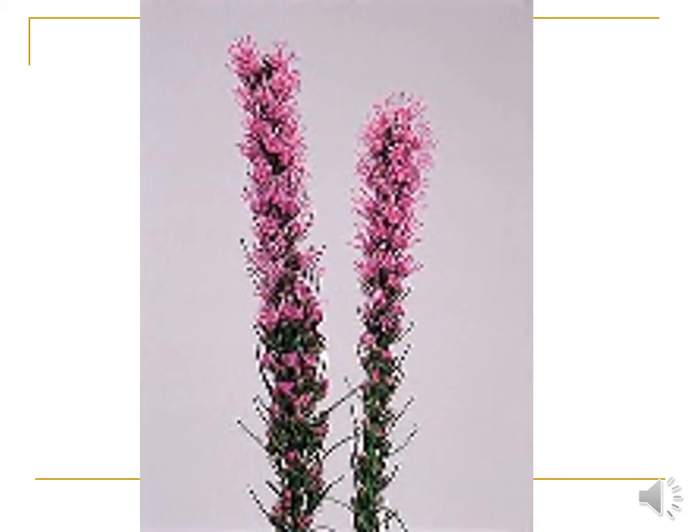Liatris, a line flower. Liatris, used as a background flower many times. Somewhat of an attractor to pollinators. Liatris.